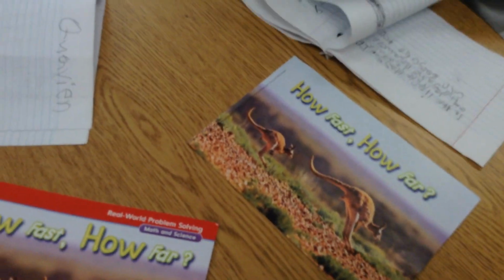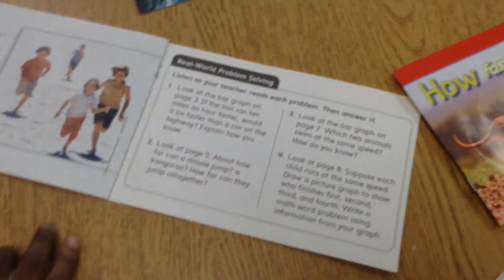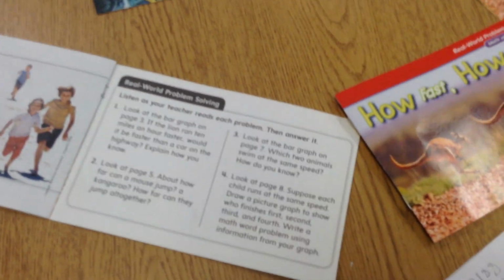Look at page 5. About how far can a mouse jump and a kangaroo? How far can they jump all together? Okay, someone read me their answer.